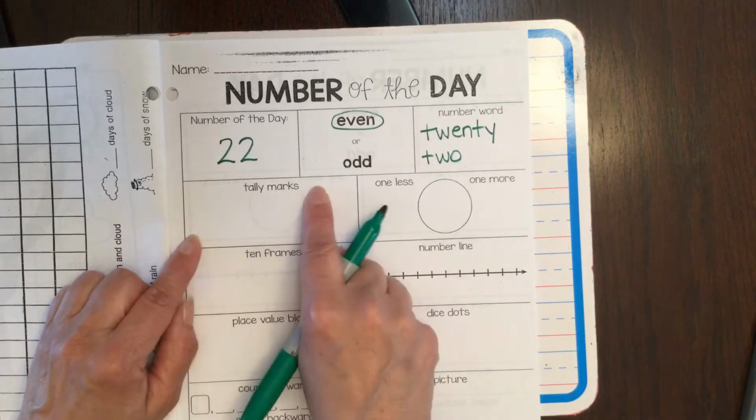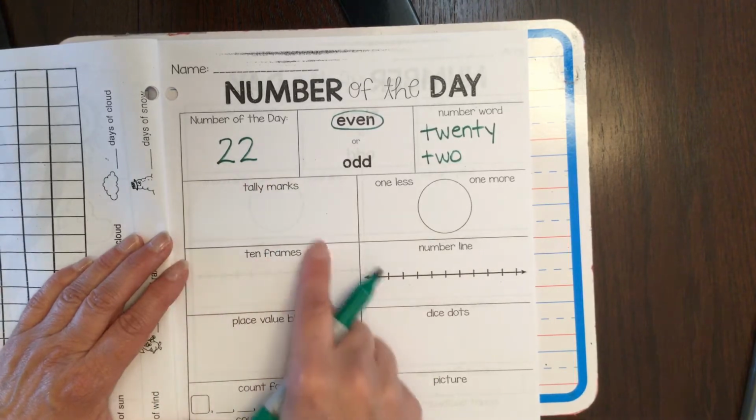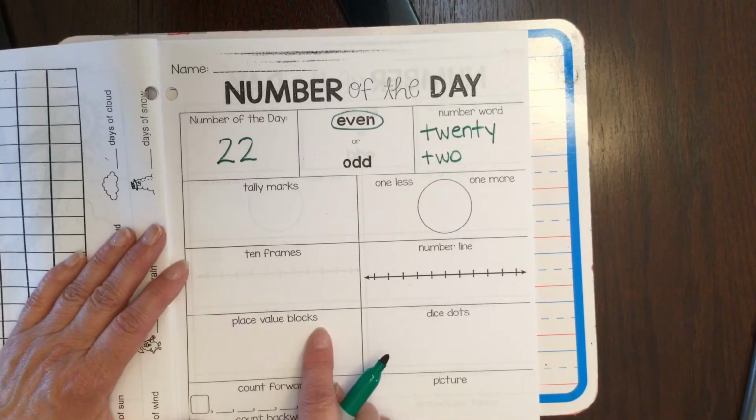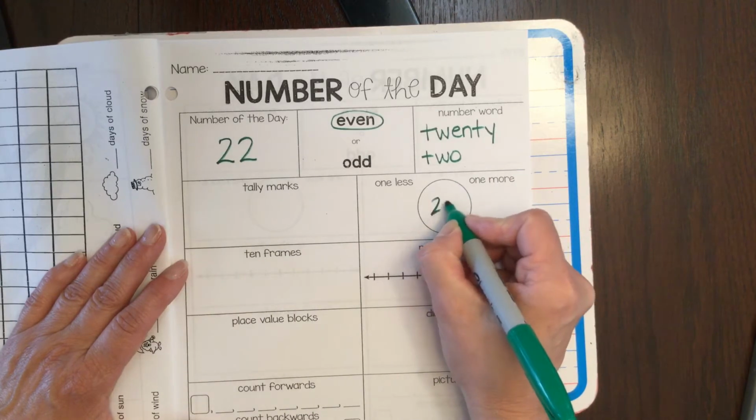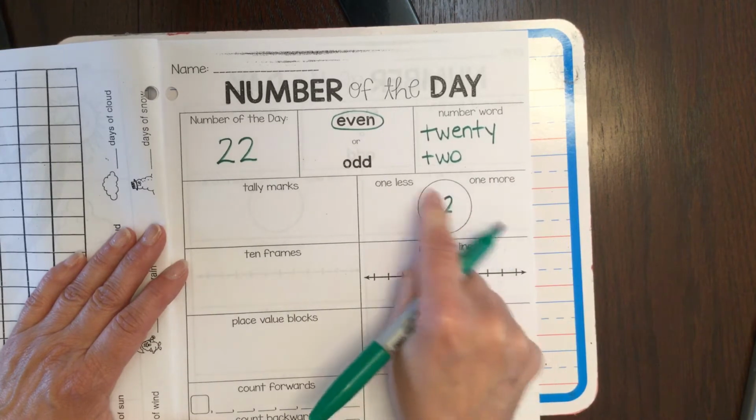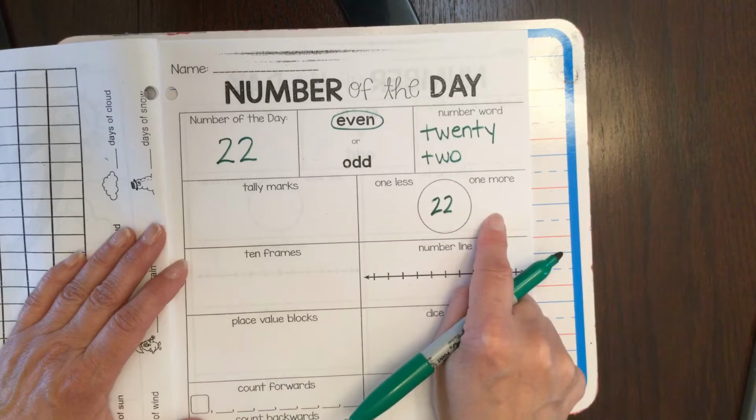We're going to do tally marks, which we're very familiar with. We're going to do 10 frames. We're going to do place value blocks. That's new. We're going to put number 22 in the circle here, and we're going to say what comes before it, one less, what comes after it, one more.